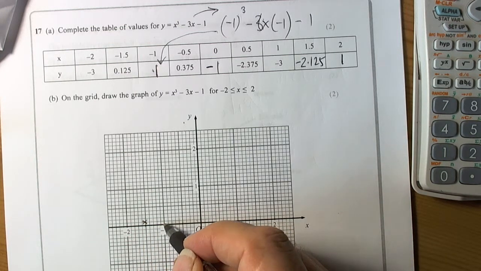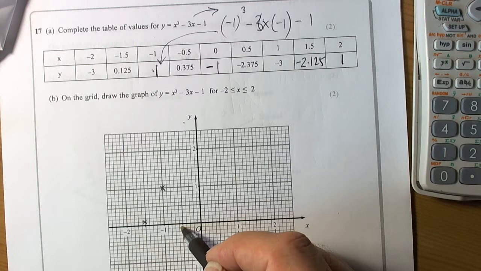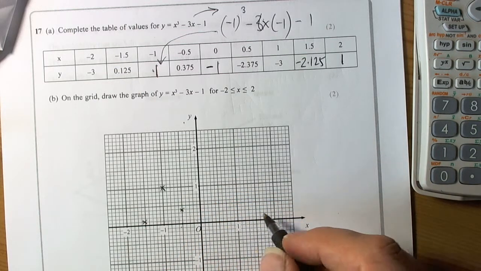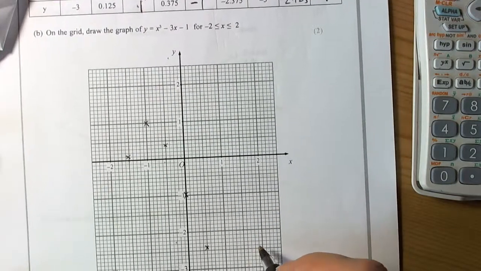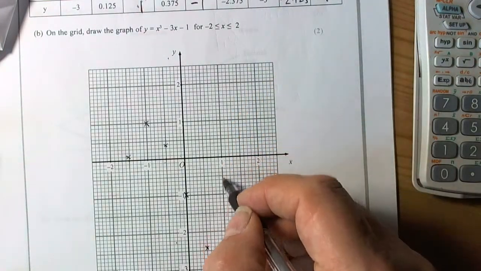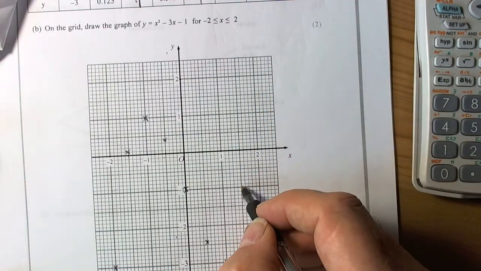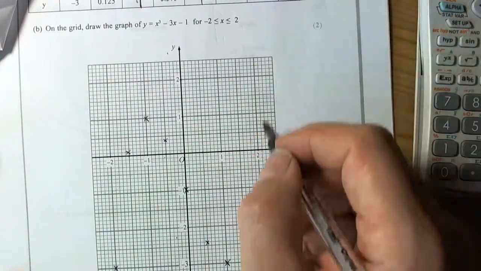Then we've got -1 and 1. Then we've got -0.5 and 0.375. Well, we'll be sensible and we'll use something close to 0.4. So -0.5, just under 0.4. 0 goes to -1. 0.5 goes to -2.4. 1 goes with -3. 1.5 goes with -2.1. And 2 goes with 1.